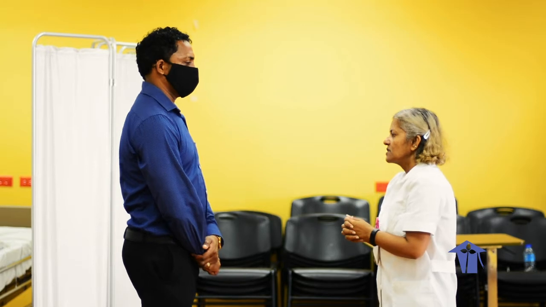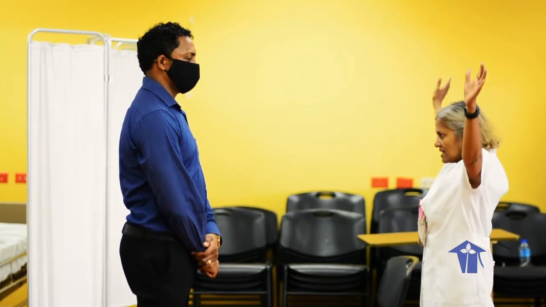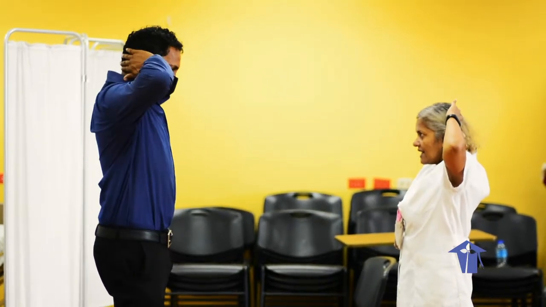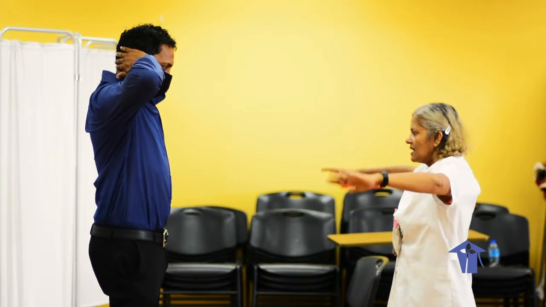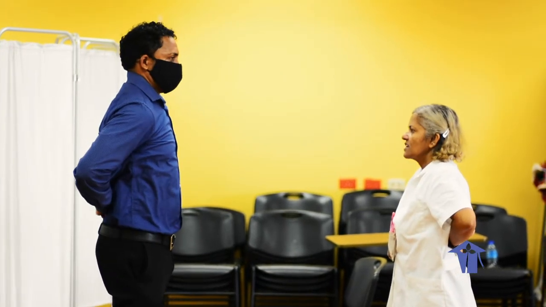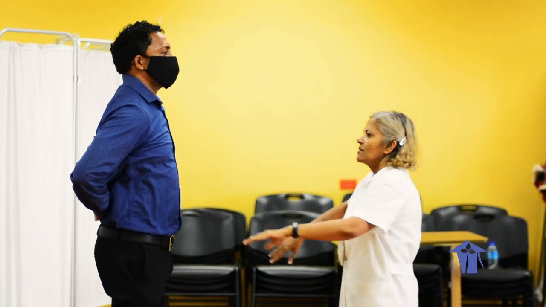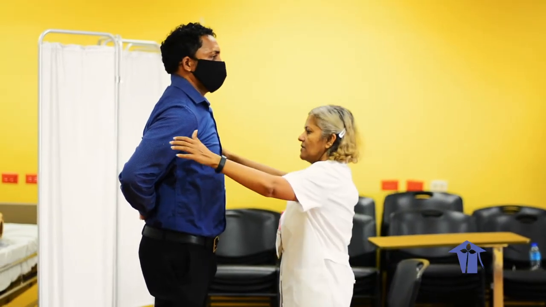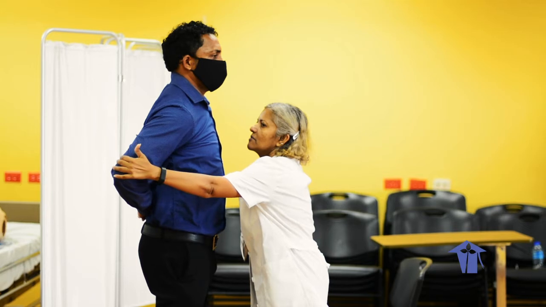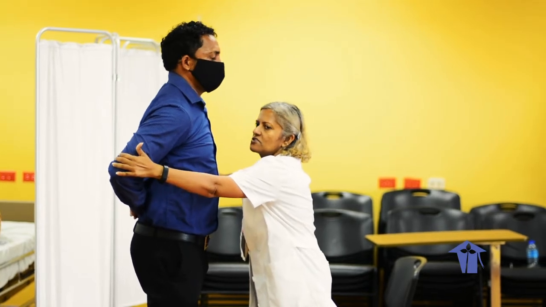Right? Now we are going to do range of motion of the shoulder joint. So what I would like you to do is follow me. Put your hand behind your head like this. External rotation and then like this, internal rotation. Are you getting any pain? No pain. I am going to check resistance. Alright? Resist me pulling your elbow forward. Alright? Patient has good resistance.